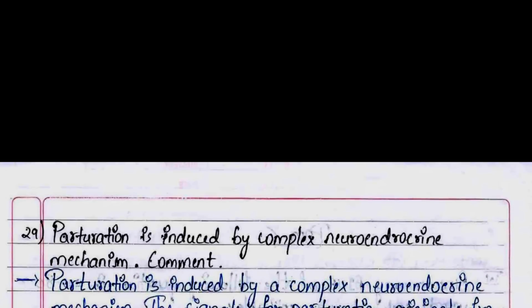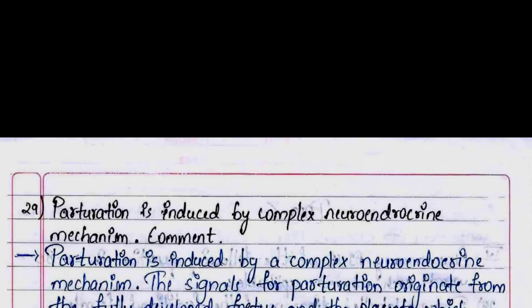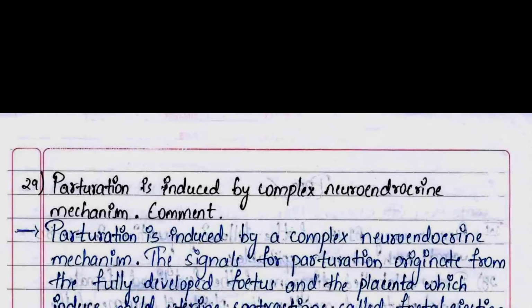Parturition is induced by a complex neuroendocrine mechanism. Comment. Below is the answer.